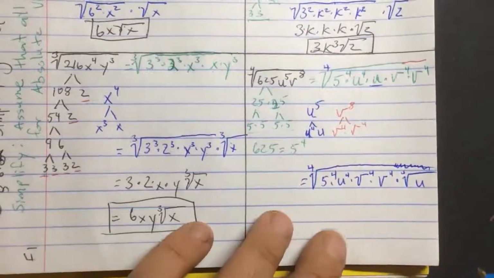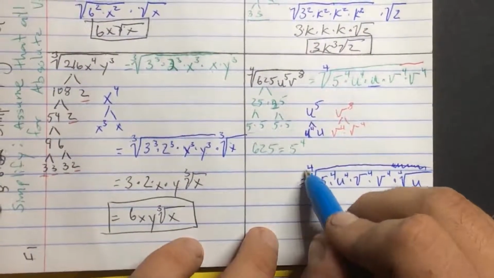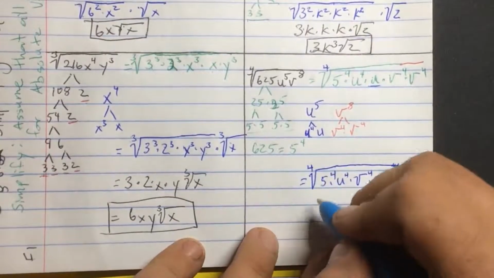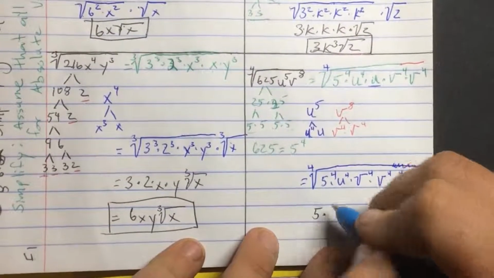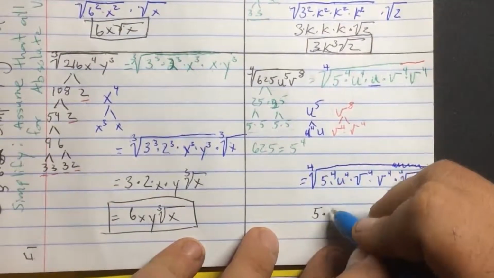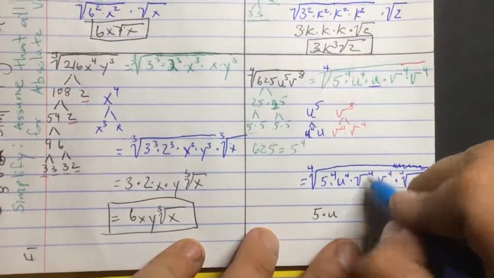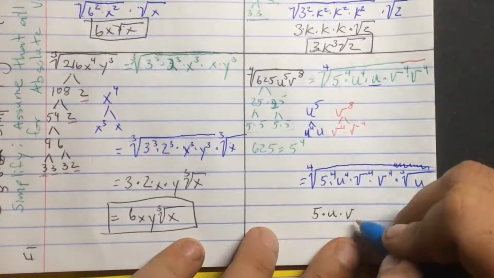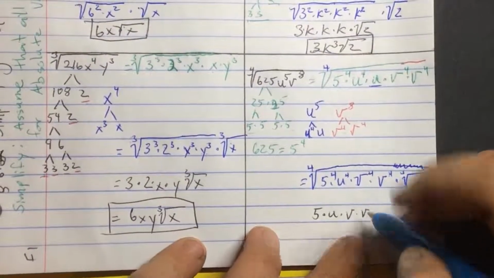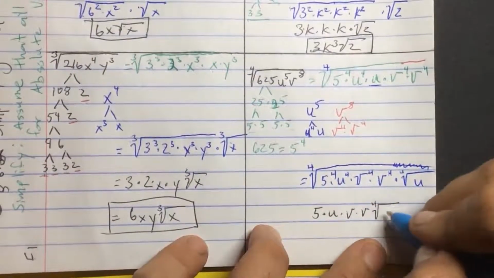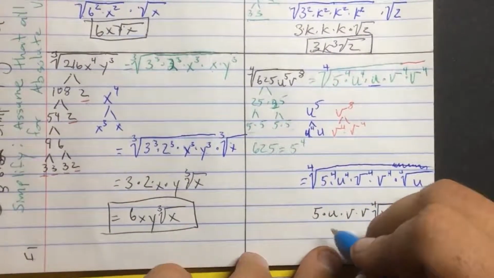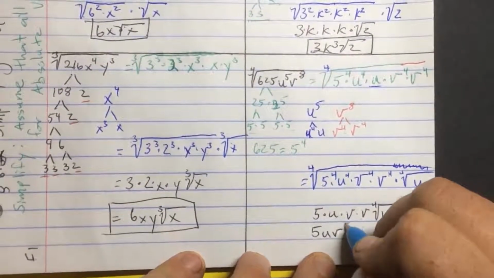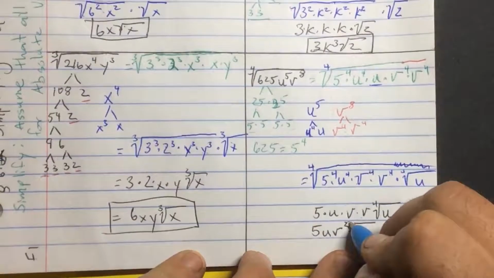Okay, so now we can simplify. The fourth root of 5 to the fourth power is going to be 5. The fourth root of u to the fourth power is going to be u. The fourth root of v to the fourth power is going to be v, and the fourth root of v to the fourth power is going to be v again. And then we're just going to have our leftover fourth root of u. So combining like terms here, we have 5uv squared times the fourth root of u.